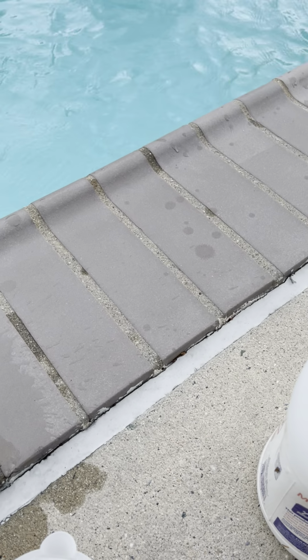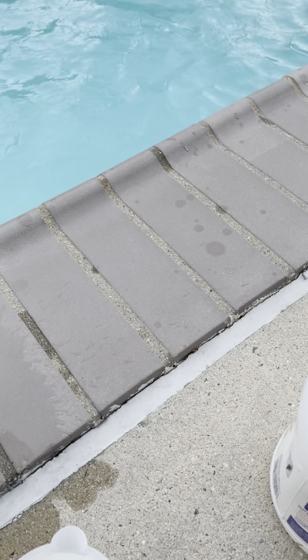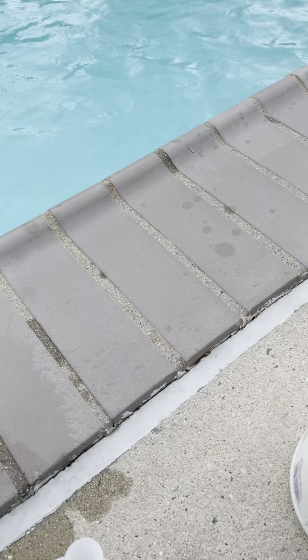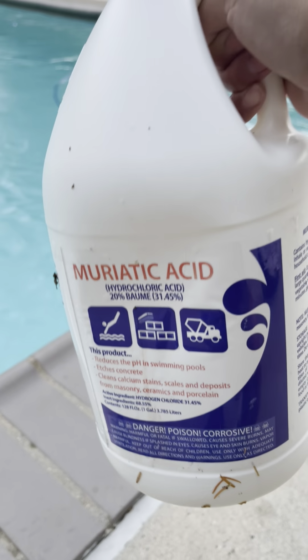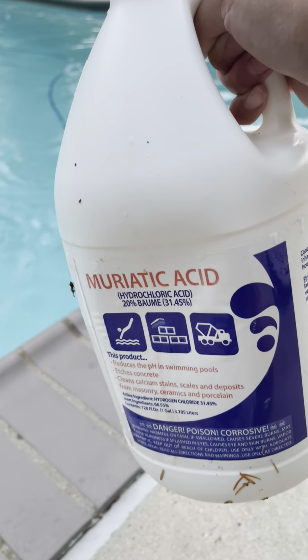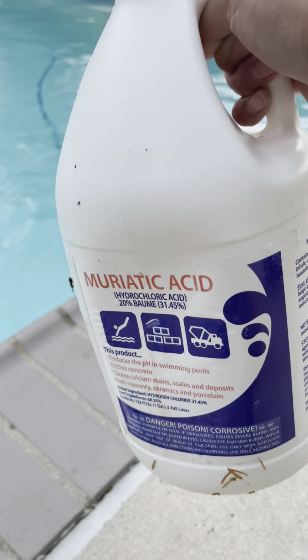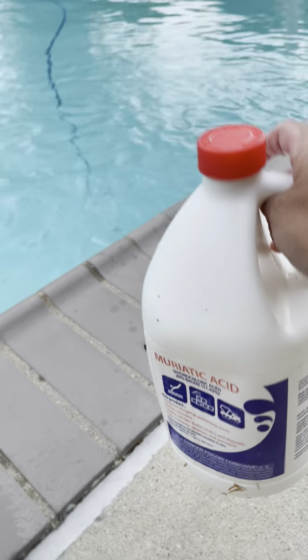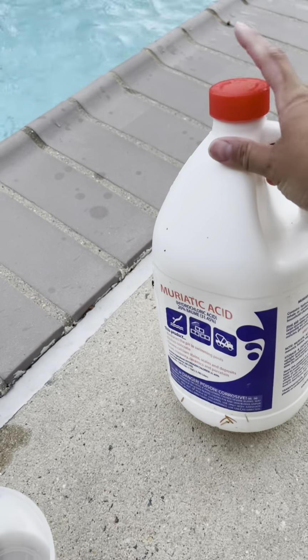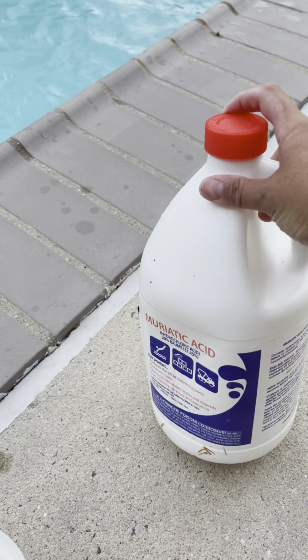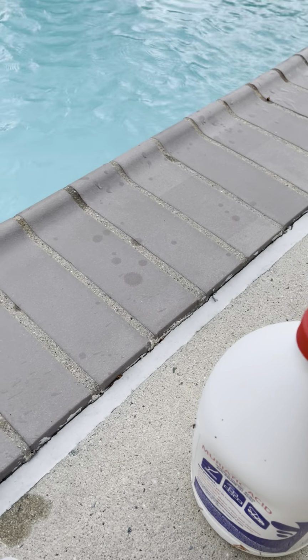So if you need to change the pH of your pool, but you want to keep your alkalinity the same, you're going to use muriatic acid. This is the cheapest and best way to decrease your pH by a large amount by using a little bit of muriatic acid. Okay, so you're going to use the pool calculator to calculate how much muriatic acid you want to put into the pool.